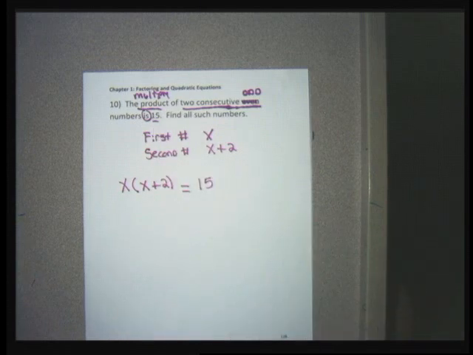I was kind of doing the math in my head, and I realized my answer was going to be odd numbers and not even numbers. And so I punted and fixed the problem before I got too deep into it.